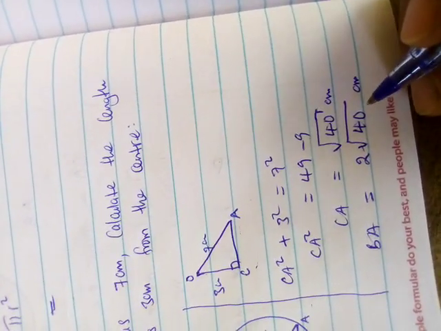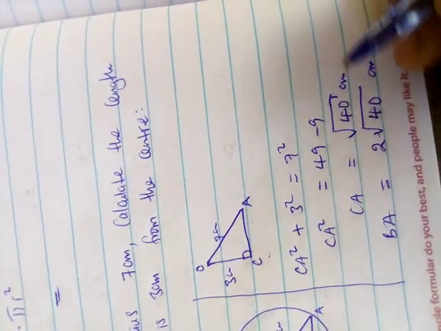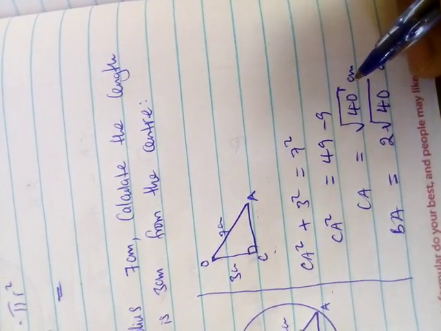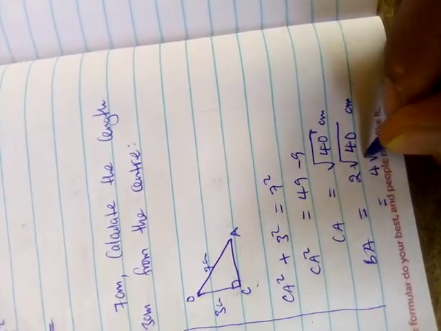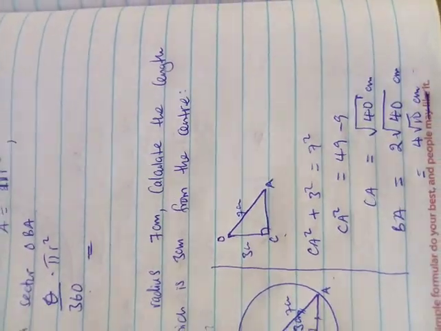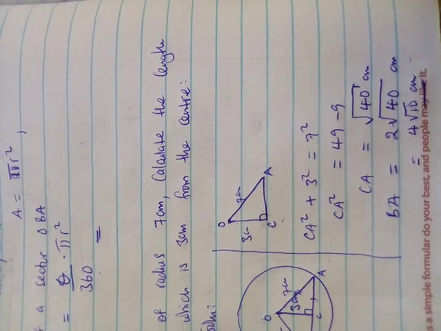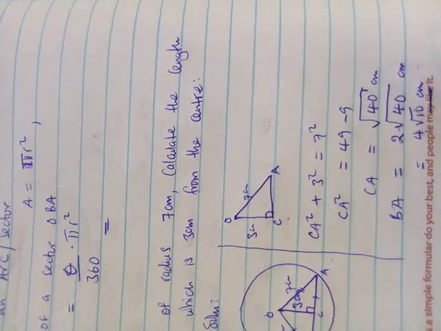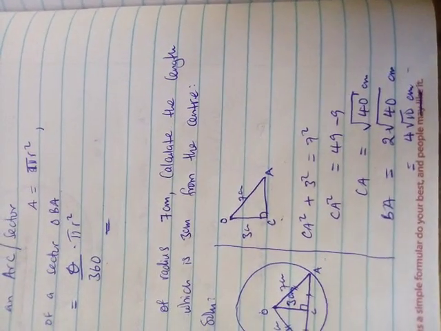If you want to simplify the square root of 40, it is the same as 4 times 10, then take the root of each, then we get 2 root 10, times 2, we go to 4 root 10 centimeters as the third reduction. In case you don't understand such a reduction, I would request you to go and review our work on surds. We have more detailed examples on such simple reductions. Otherwise, let's go forward. Our next question.